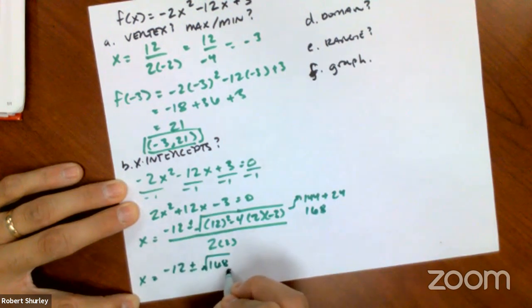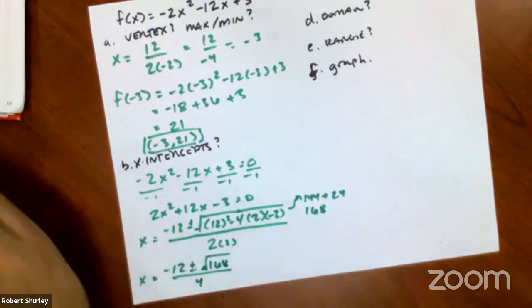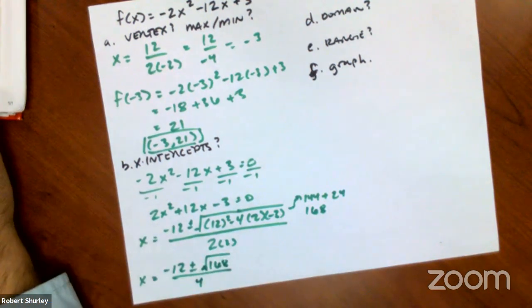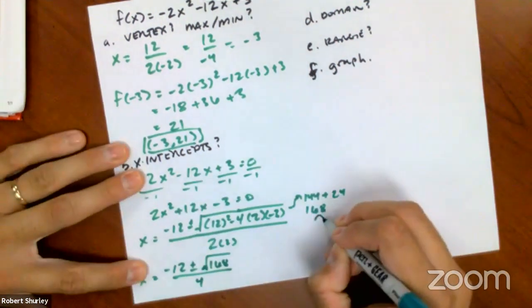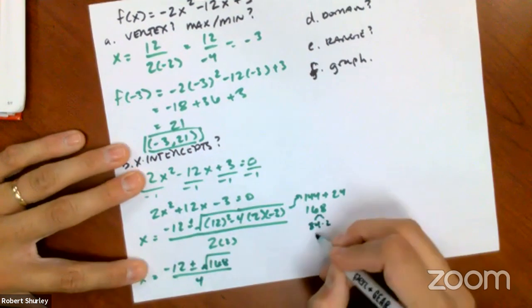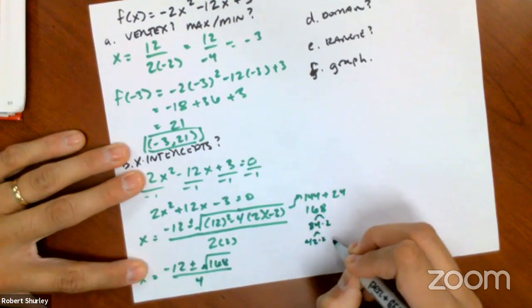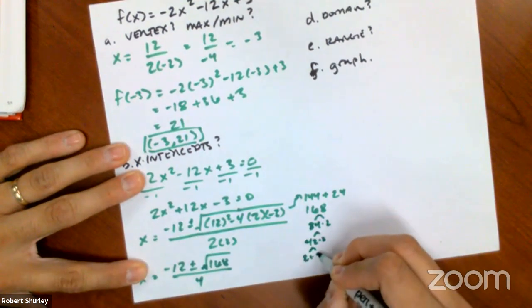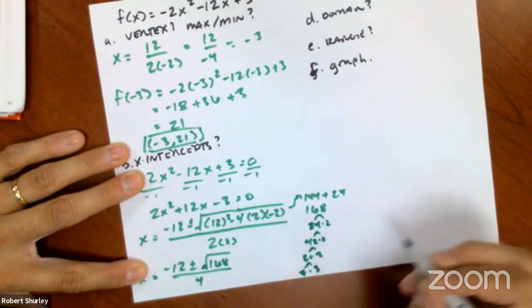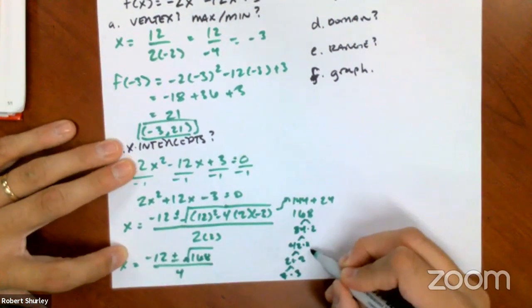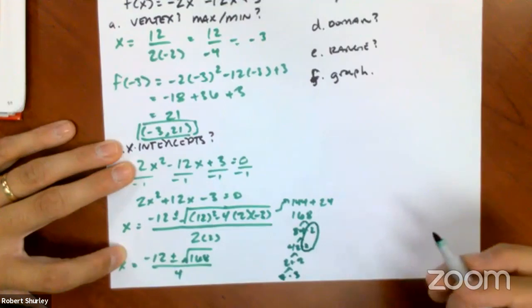of 168 over 4. I had to simplify 168. 168 divided by 2, 84. Is that 42 times 2? 21 times 2? 7 times 3. Okay, I can take out a 2. That's it.